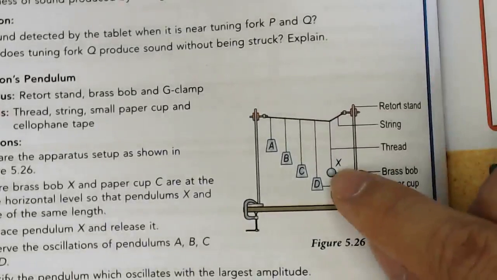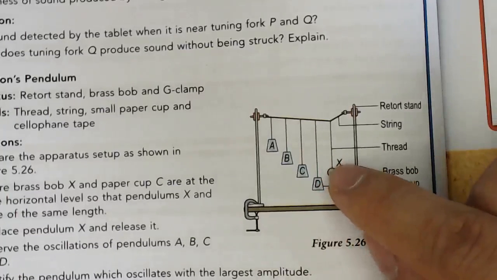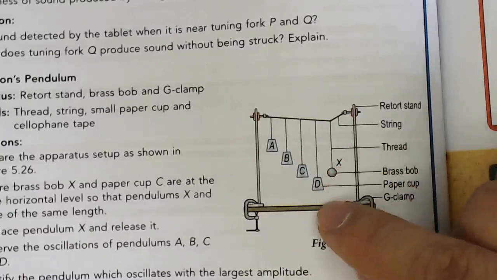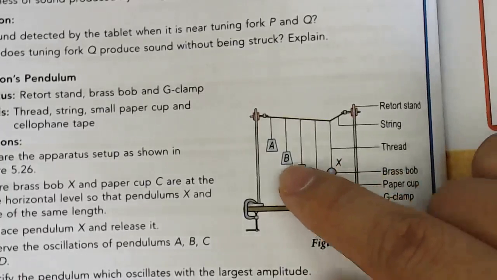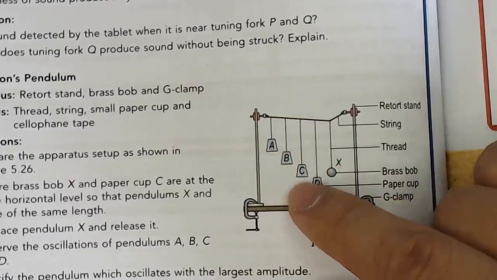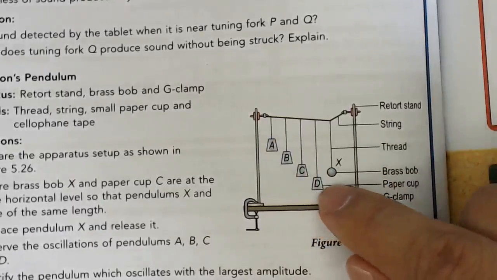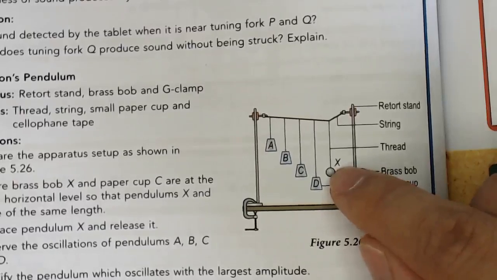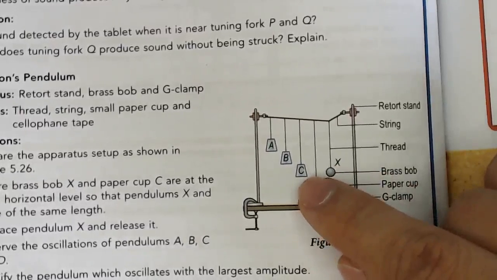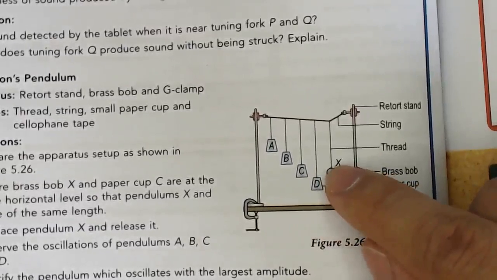So the idea is we're going to oscillate this X. We're going to displace this X, and then give it a little time. We will observe between this A, B, C, and D who is able to follow this X. And guess what? Who is going to follow this X with the maximum amplitude that it can go?